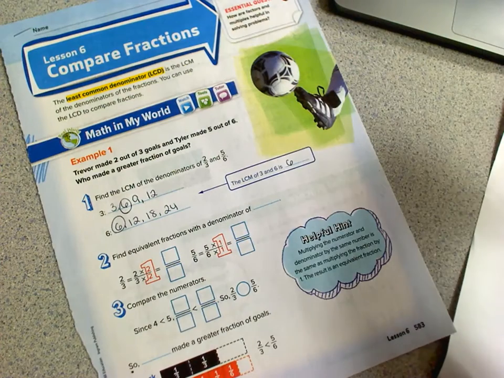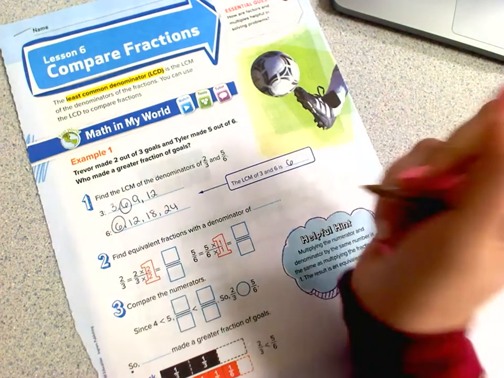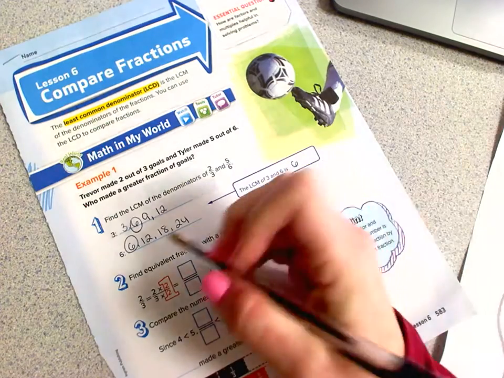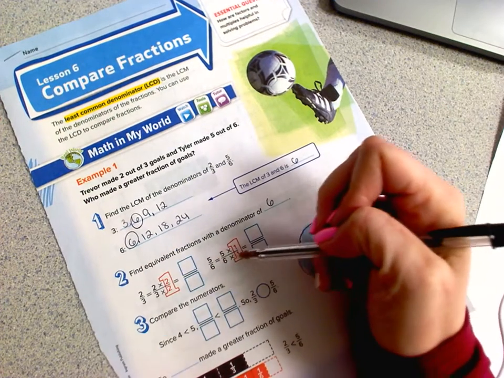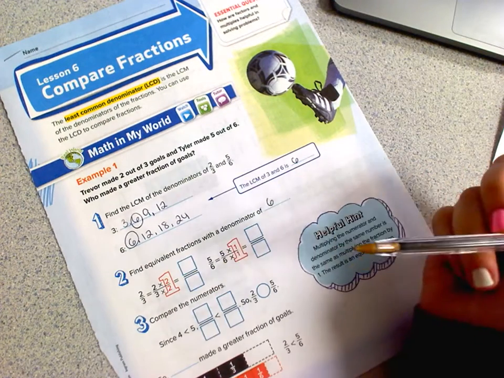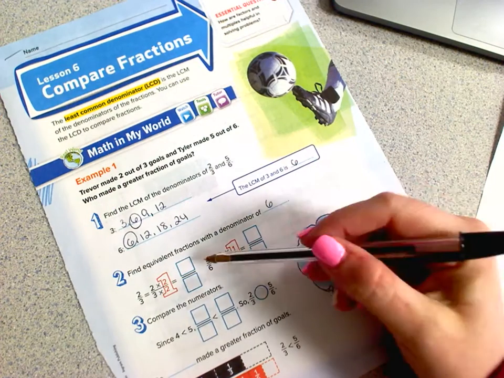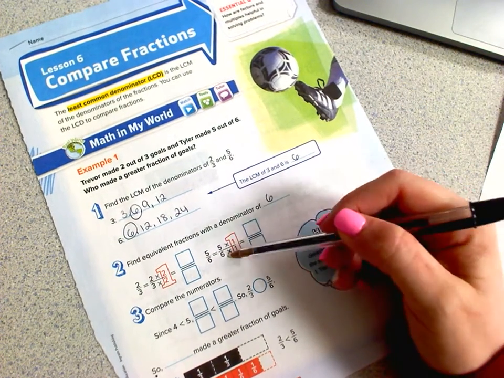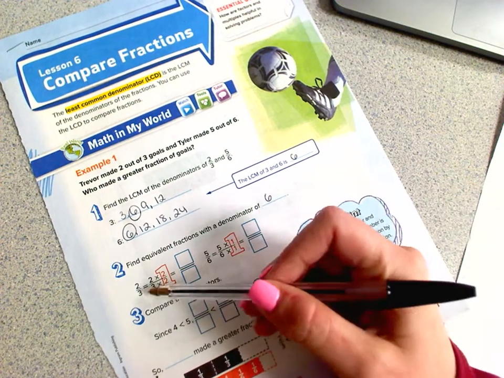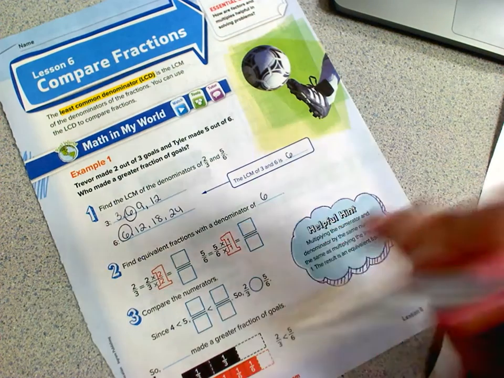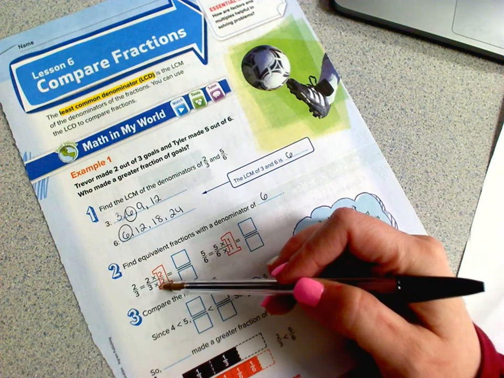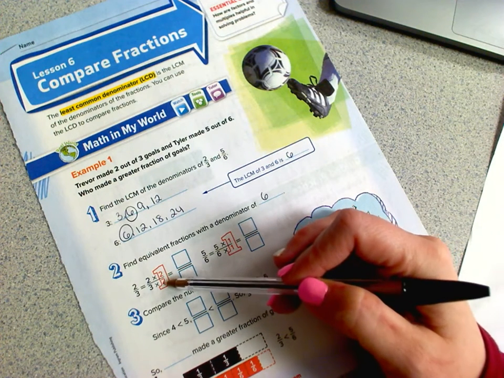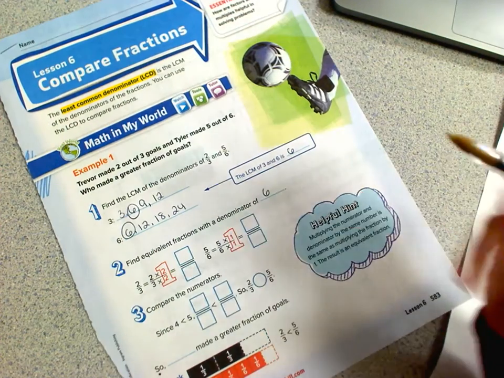Find equivalent fractions with a denominator of 6. Okay, so now, we want the denominators to be the same because we have to make them the same. So to get 5/6 denominator to stay, we're just going to multiply it by 1 because 6 actually works here. To get the 3 to be a denominator of 6, we need to multiply it by 2. Well, whatever we're doing to the bottom, we have to do the same exact thing to the top. So if we're multiplying the denominator by 2, then we are multiplying the numerator by 2.